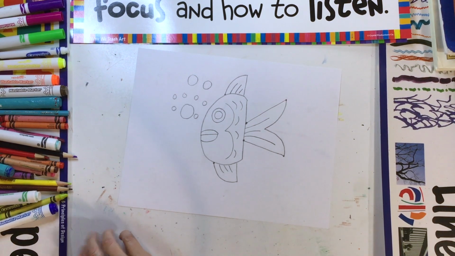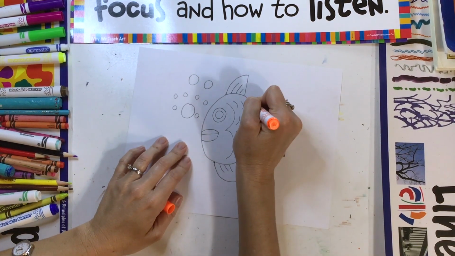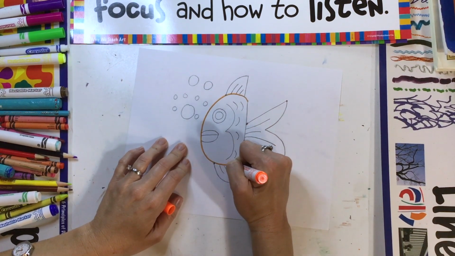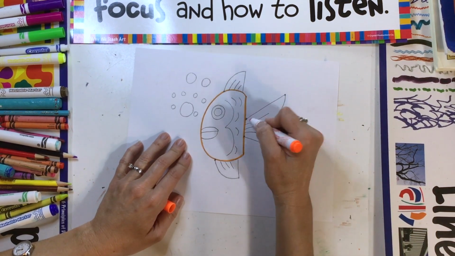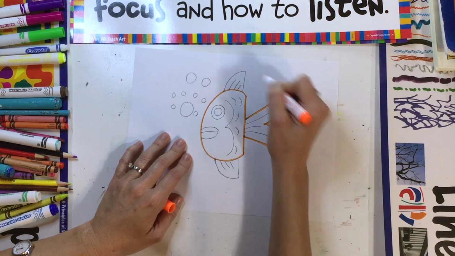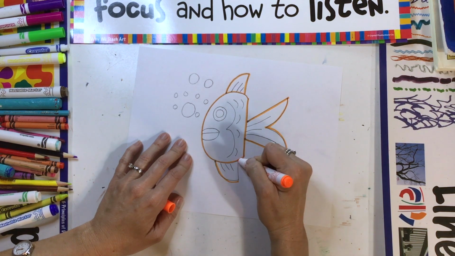I'm going to make my fish orange. I'm going to start with orange. So remember, this was the letter C right here. Cover that up with color. You can use a crayon or a marker. And then we had this slanted line, and this slanted line, and then the top fin, the bottom fin.